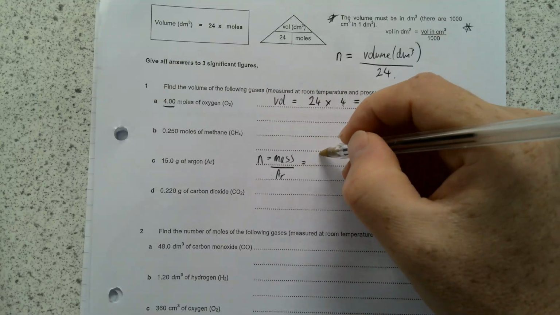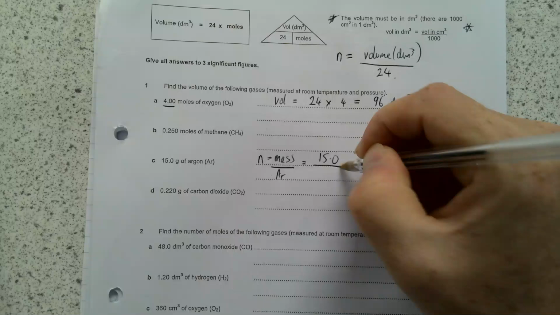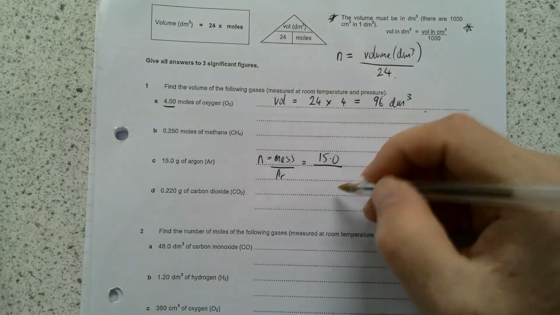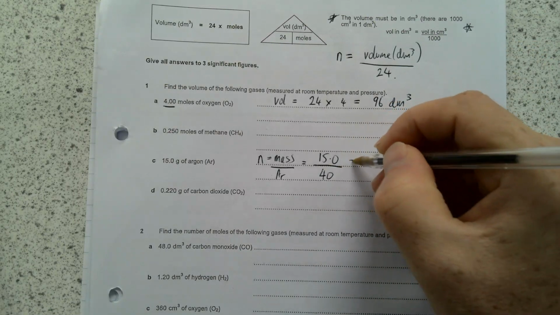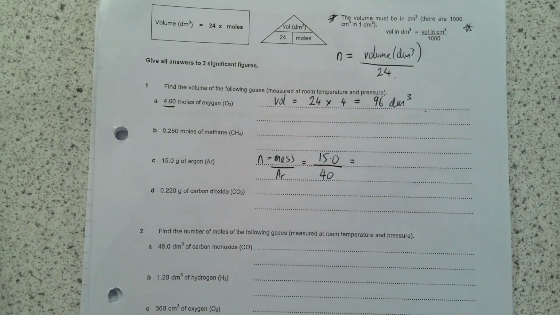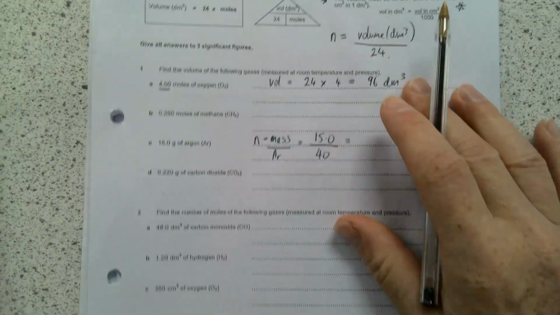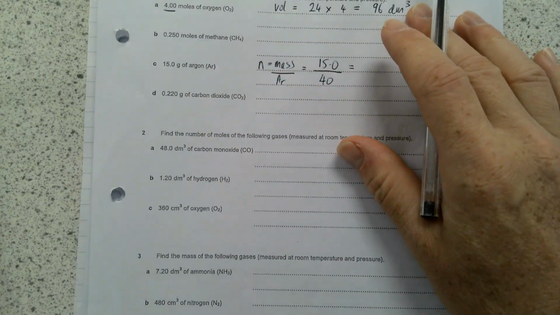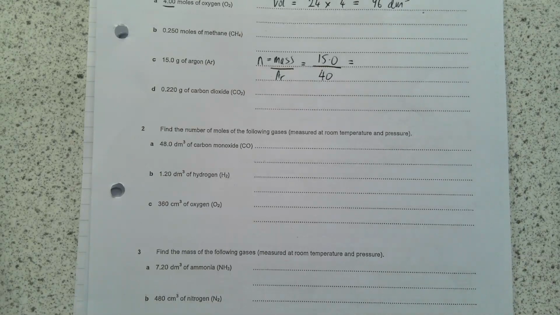So mass is 15.0 divided by argon, which is 40. That gives you the number of moles, and then once you know the number of moles, you can multiply by 24 and away you go. I think you've got enough information there to work through the rest of the worksheet, but I'll come around and help you if you need any further help at all.